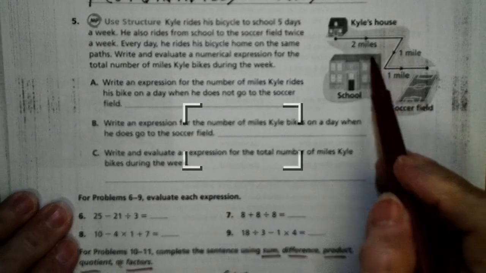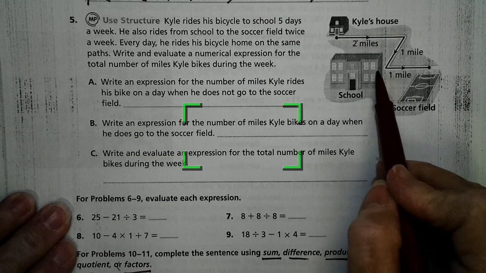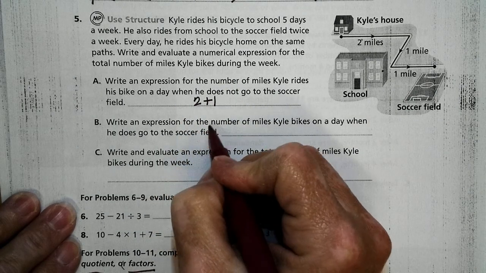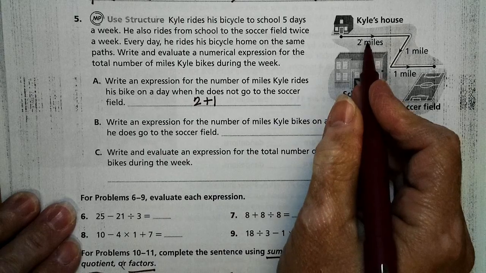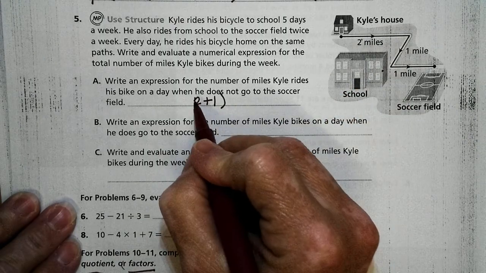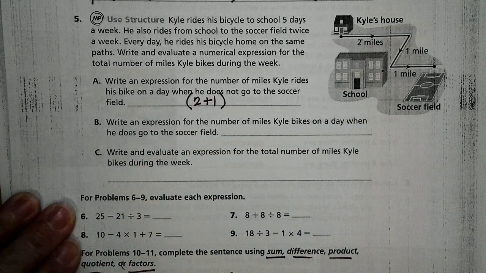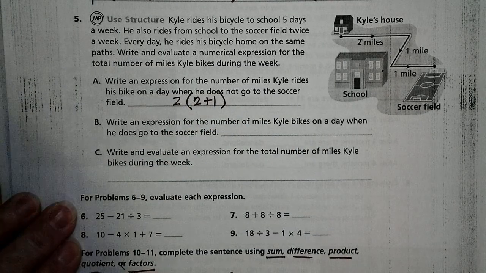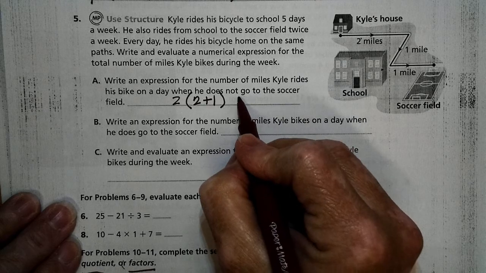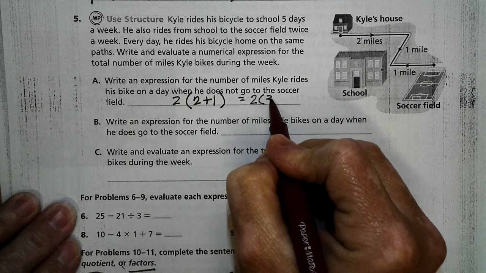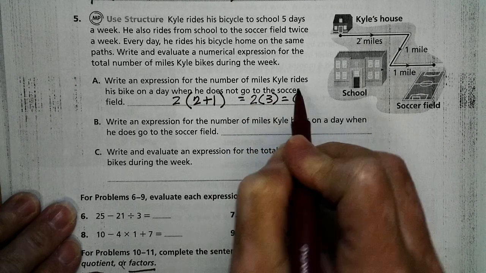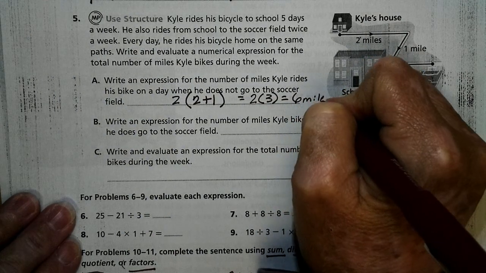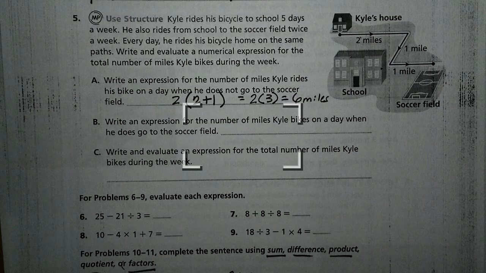So remember, he's got to go from his house to the school, so 2 plus 1, house and the school. But he does it there and back. So really it's 2 times 3, which would be 6 miles.